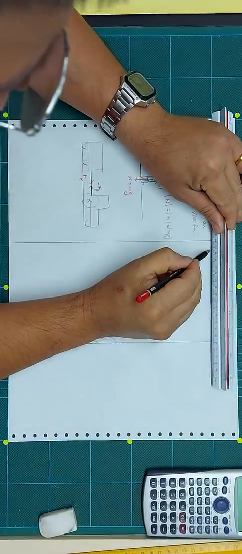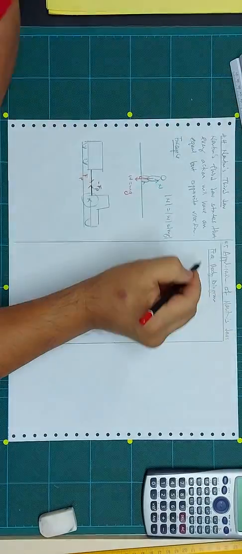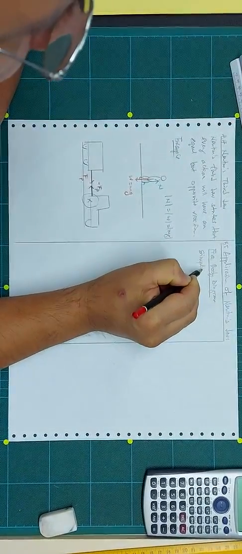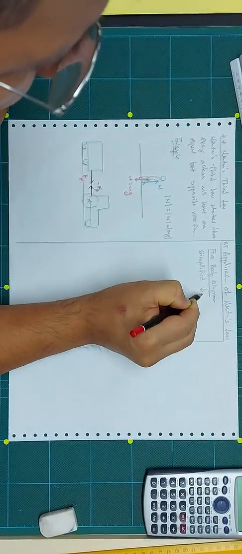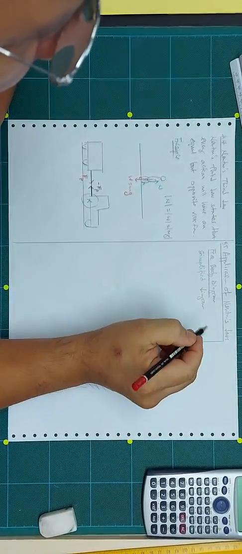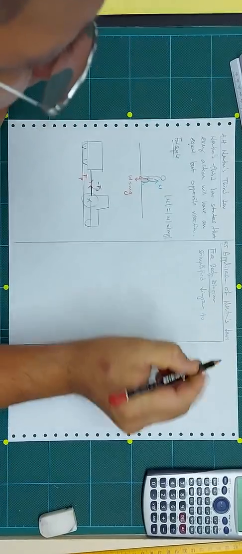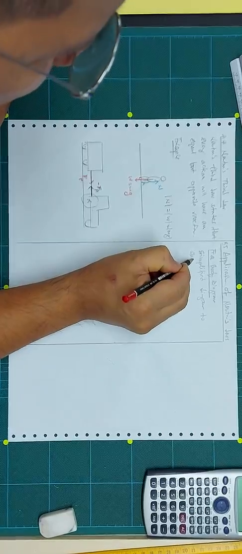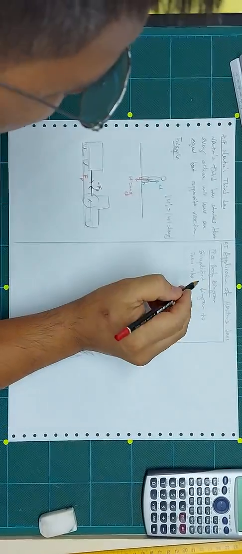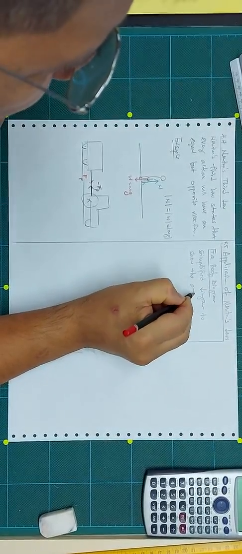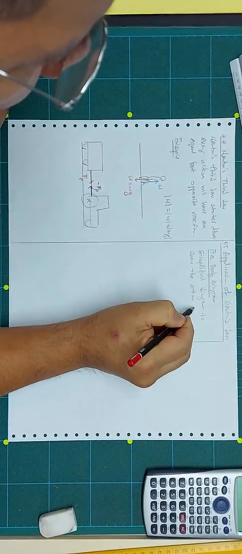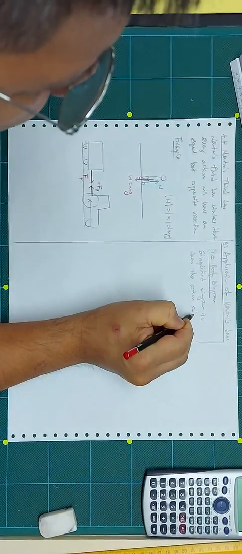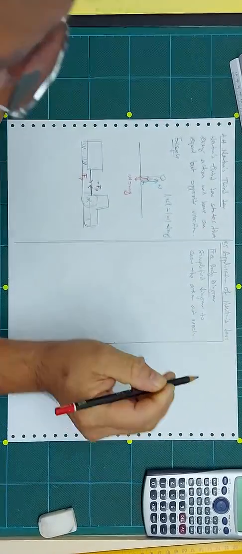Okay, a free body diagram is a simplified diagram to show the action and reaction possible.